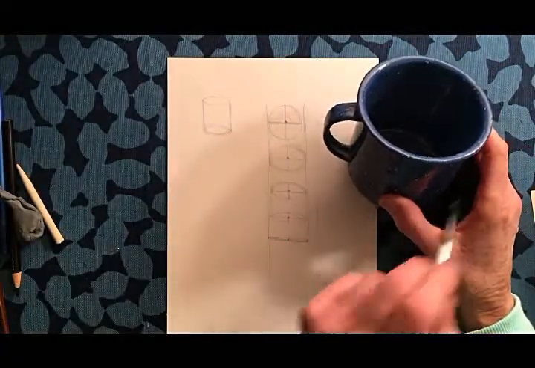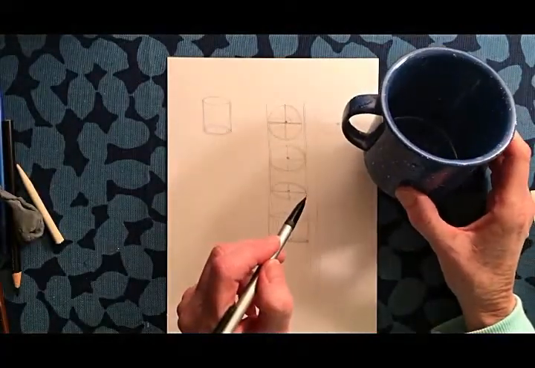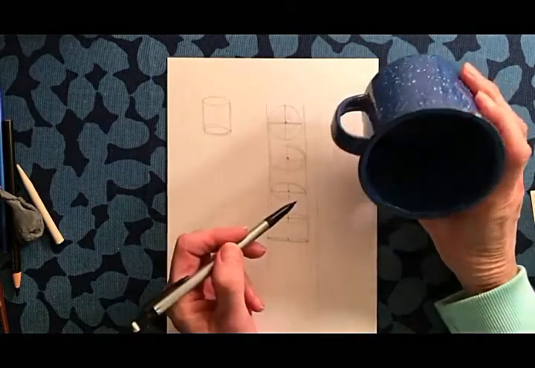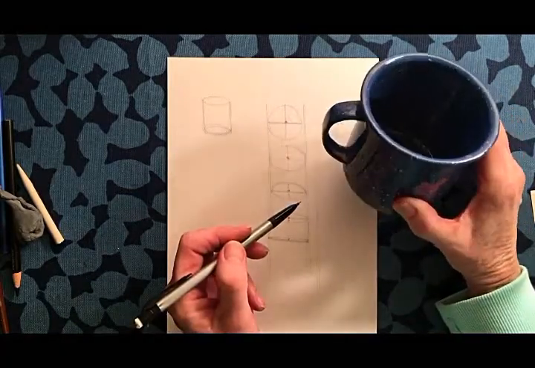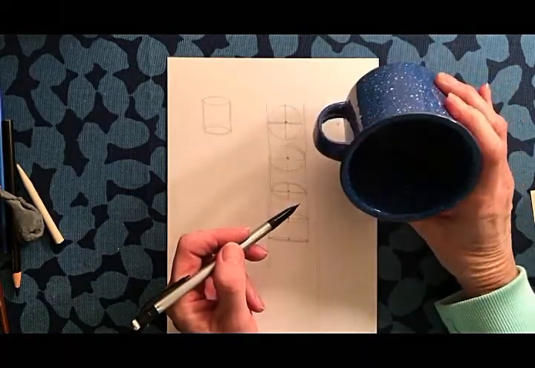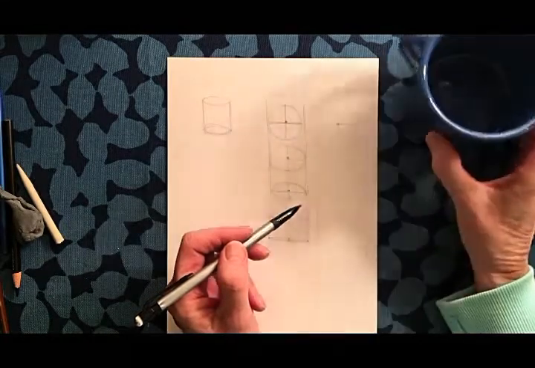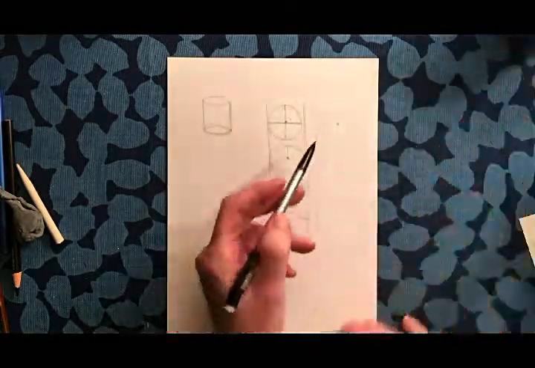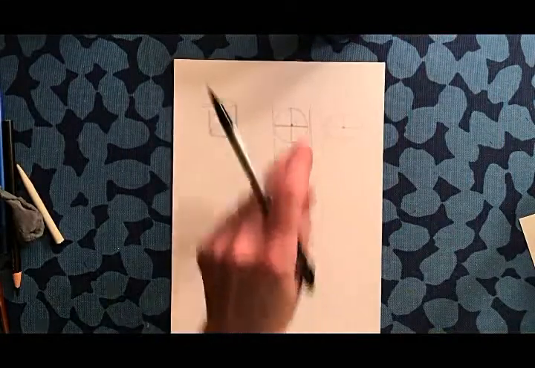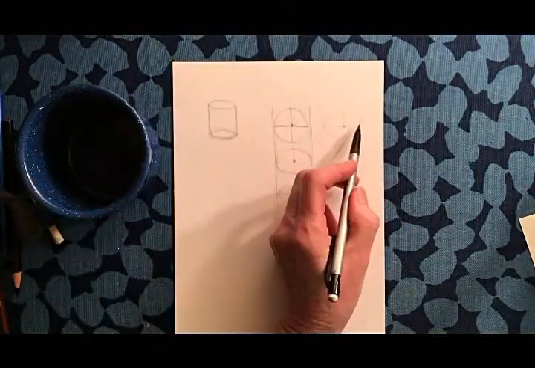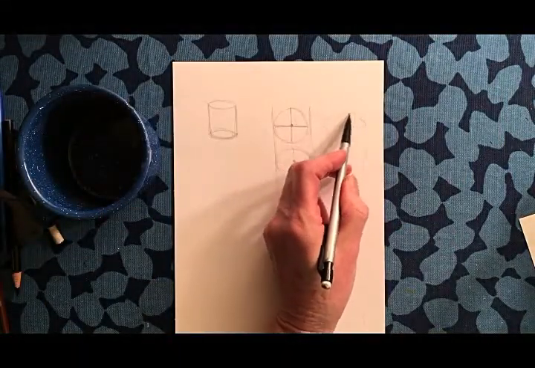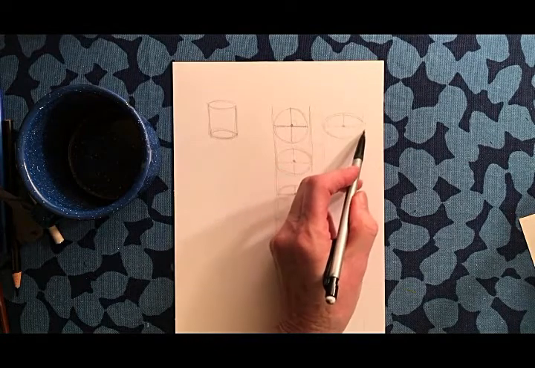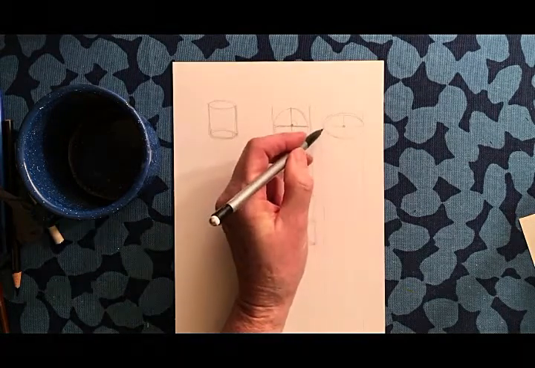Now, because it's tipping, it can be either tipping this way or it can be tipping this way. I haven't decided yet which way I'm going to tip it. I'm going to draw it darker so you can see it, but I'm going to put it towards me.